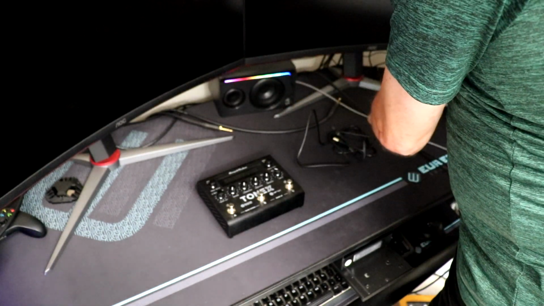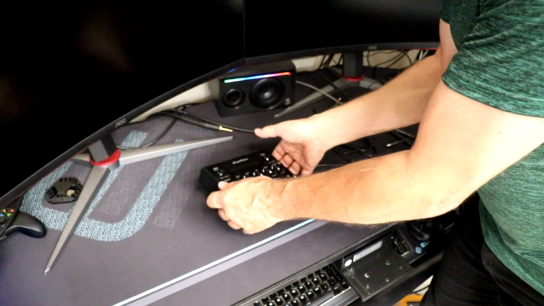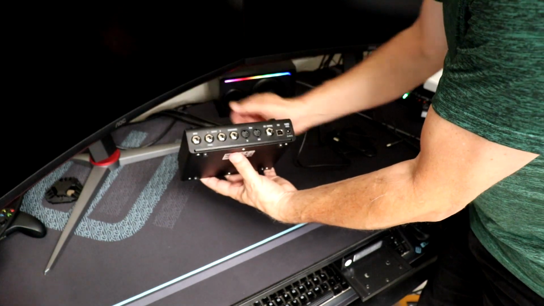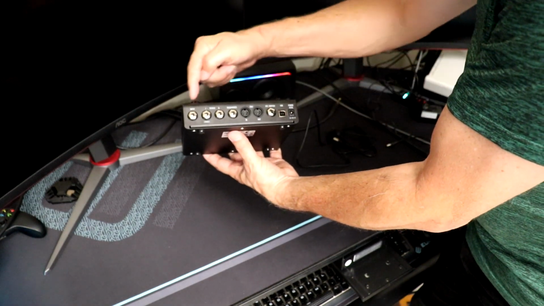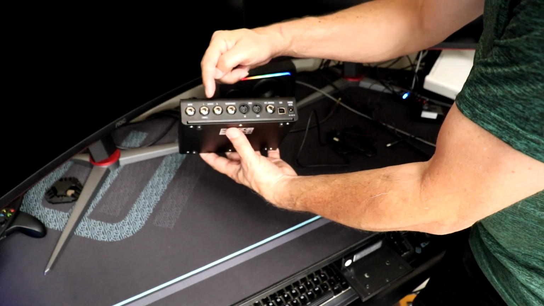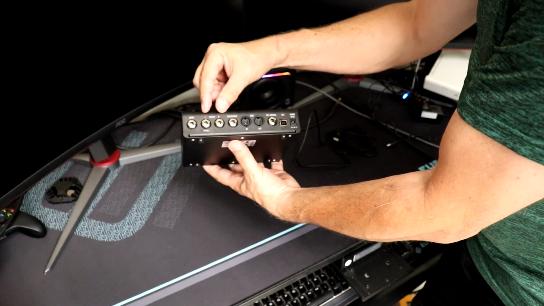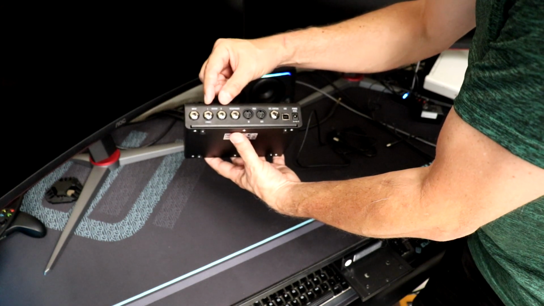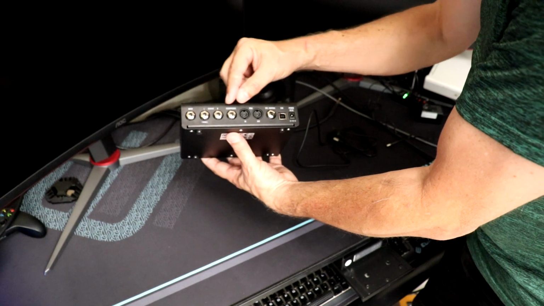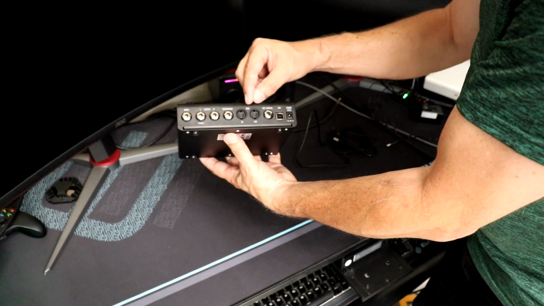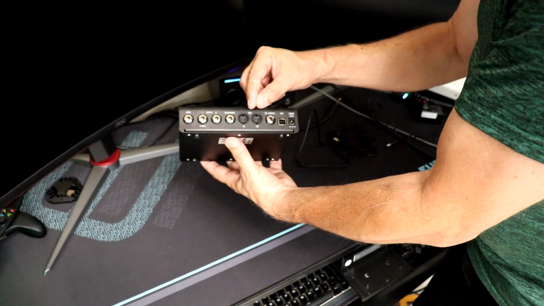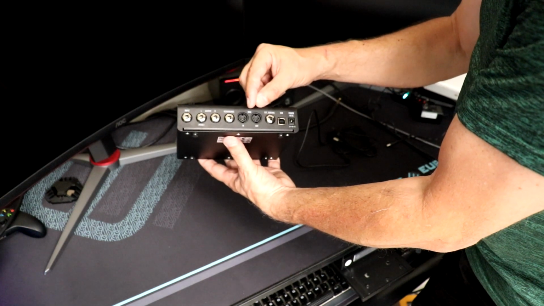Now in the back of the Tonex, as we turn it around, you can see we have our input for our guitar. We have our left and our right out. So we're going to plug this into our Behringer mixer. If you don't want to plug it into an amplifier or a mixer, you have headphones right there. Then you have MIDI in and MIDI out, so we can use like a MIDI pedal to turn on and off functions.